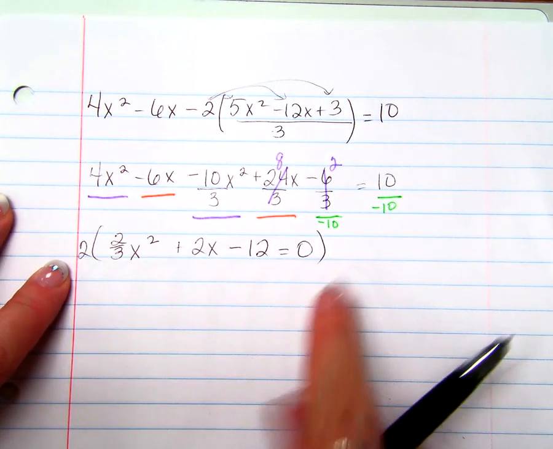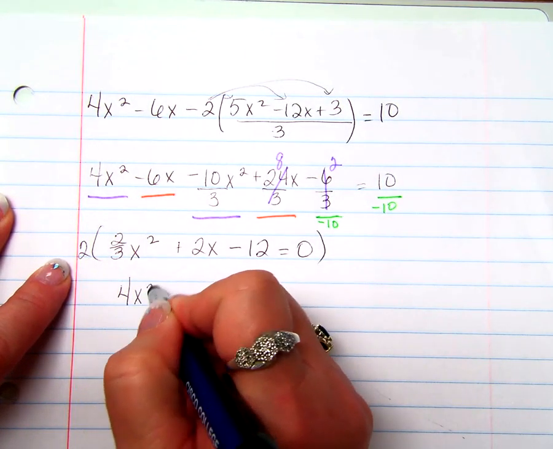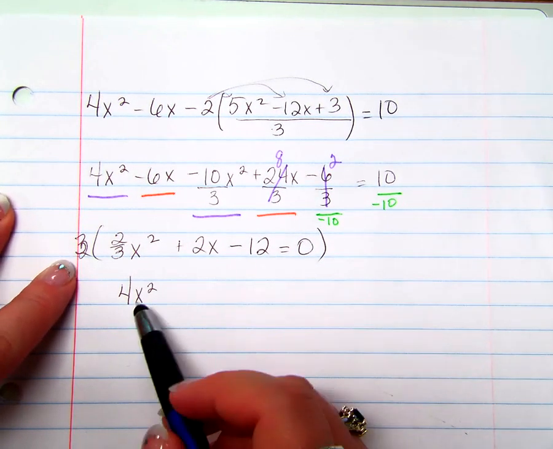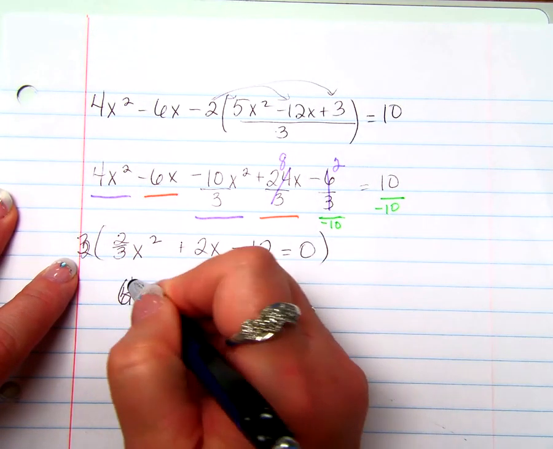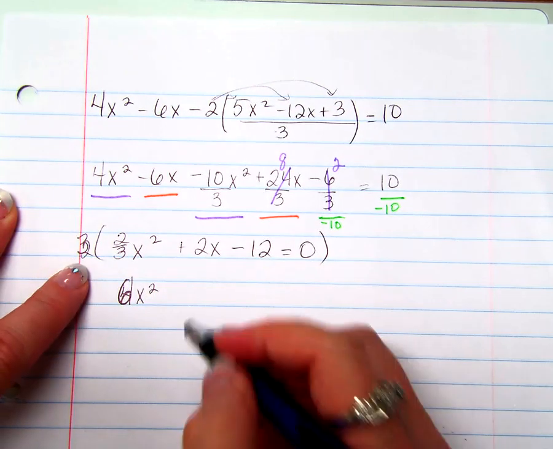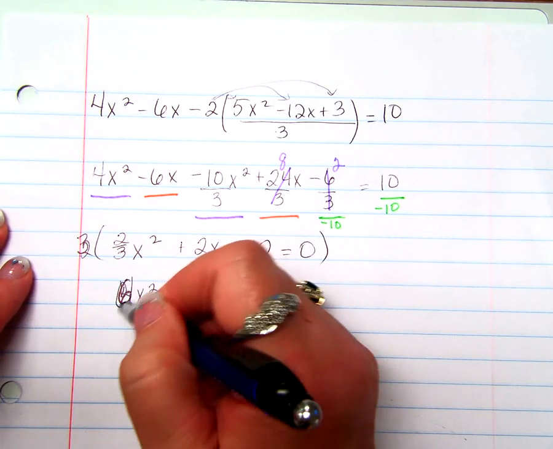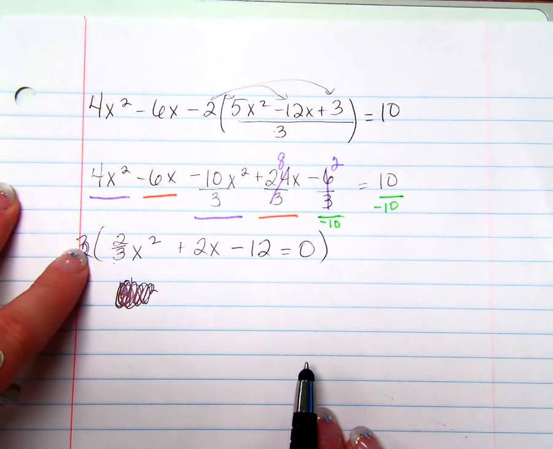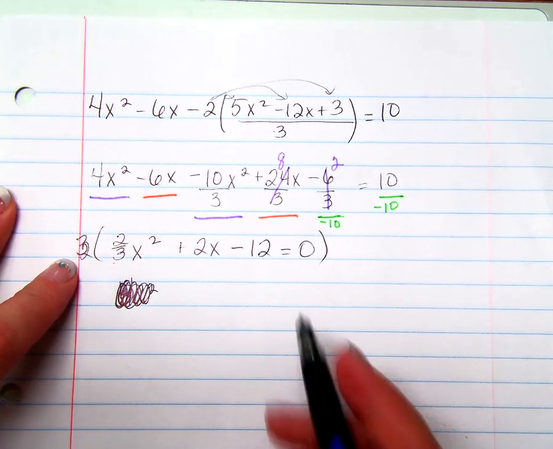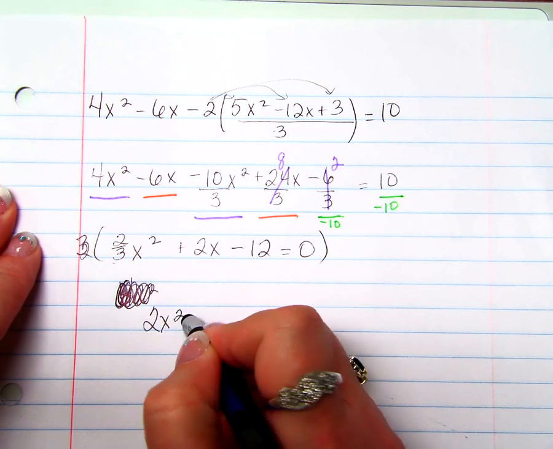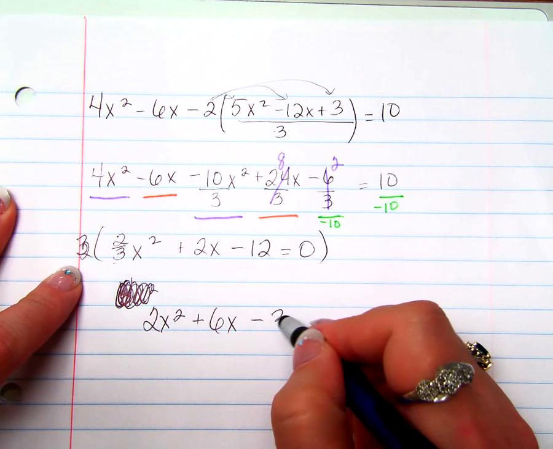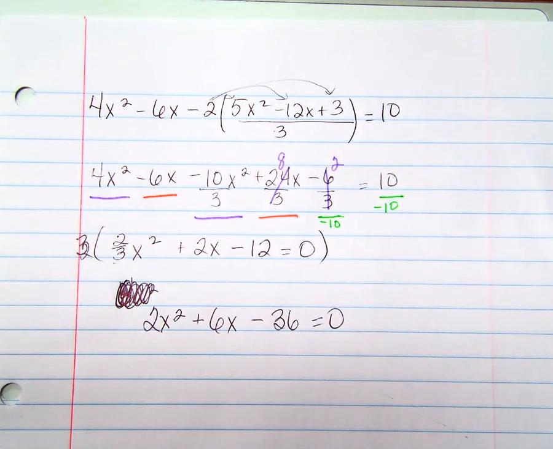If we multiply everything by 3, I end up with 4x squared. Look, I said 3 and wrote 2. Sorry about that. So this is 6x squared, right? Oh my gosh, I'm losing my brain. How about if we start again? Let's multiply everything here by 3. What's 3 times 2 over 3? 2x squared plus 6x minus 36 equals 0. Well, now this is good news, isn't it? Why is it good news?